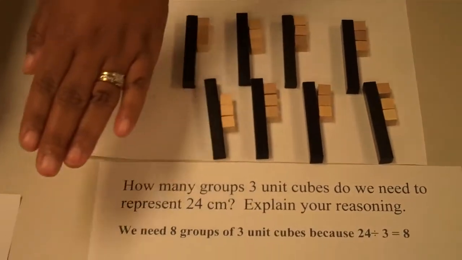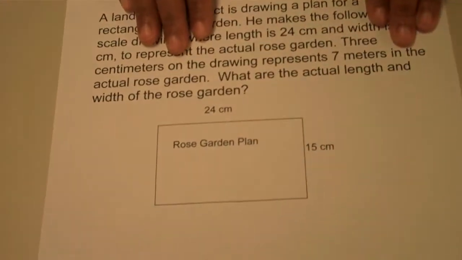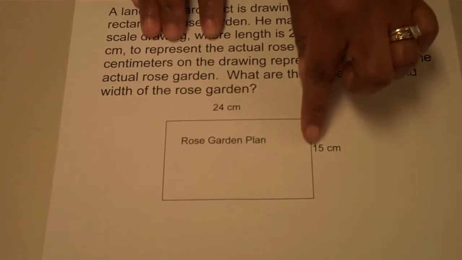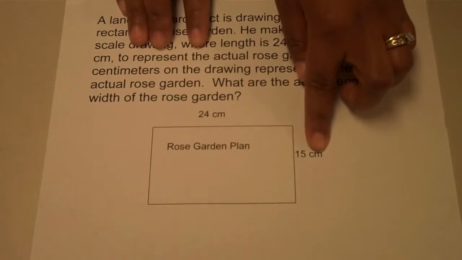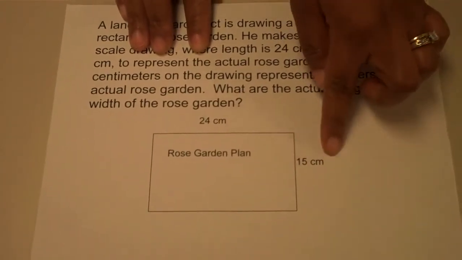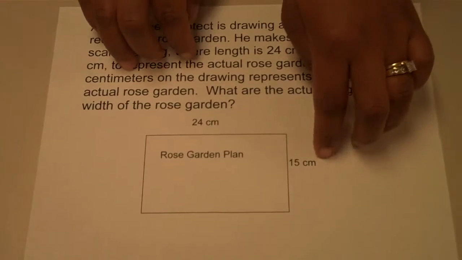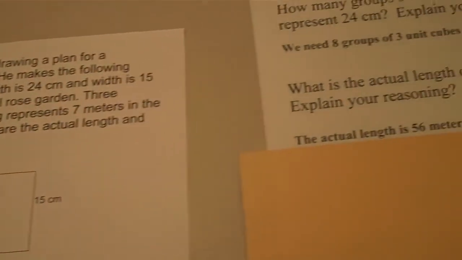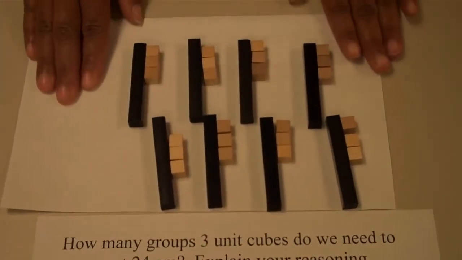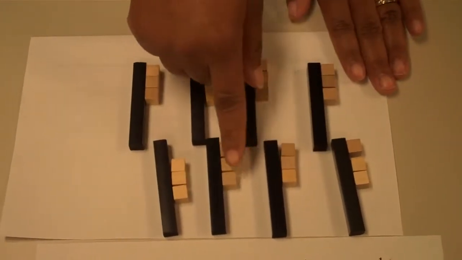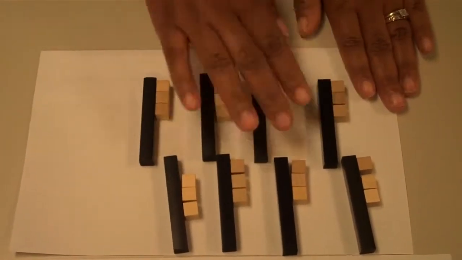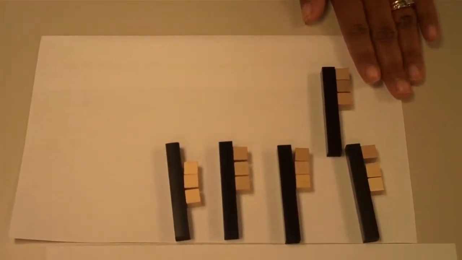Now we will go back to the problem for just a moment. We see that in the problem, 15 centimeters represents the width of the drawing. So let's go back to our model for just a moment. We need 15 centimeters. So we have 3, 6, 9, 12, 15. So we won't need these.